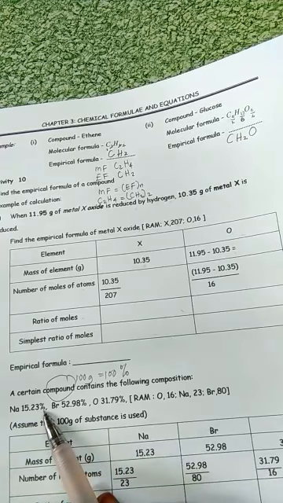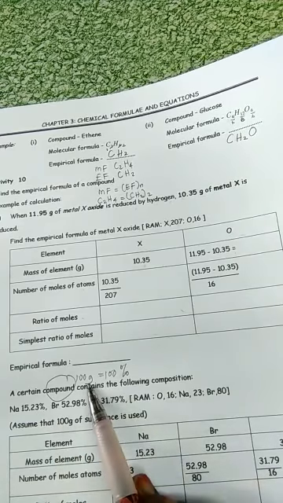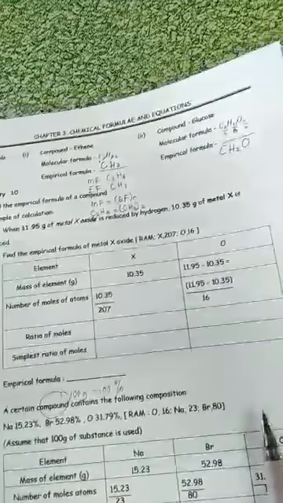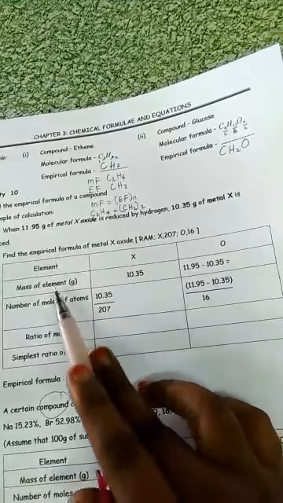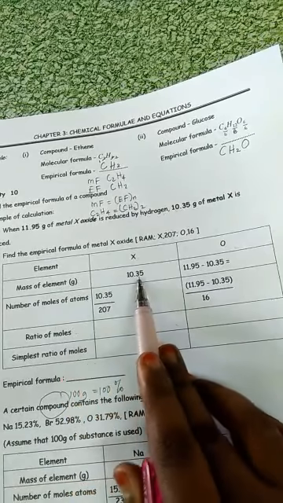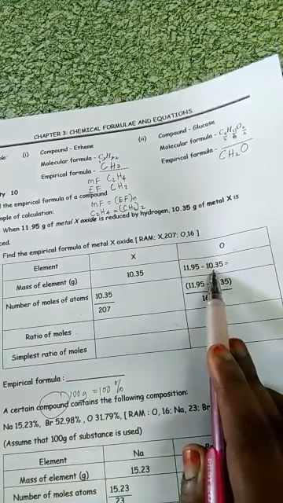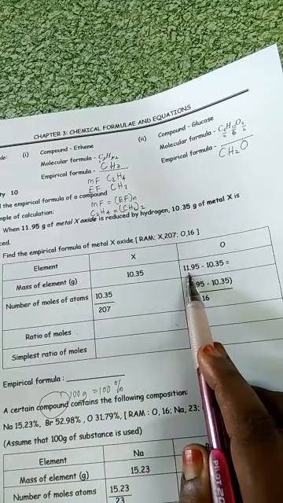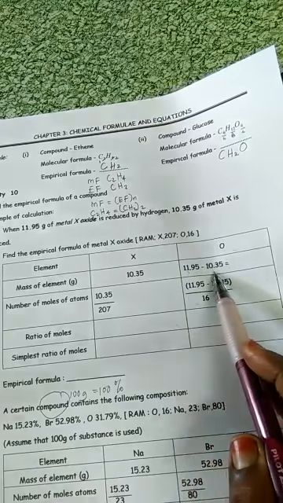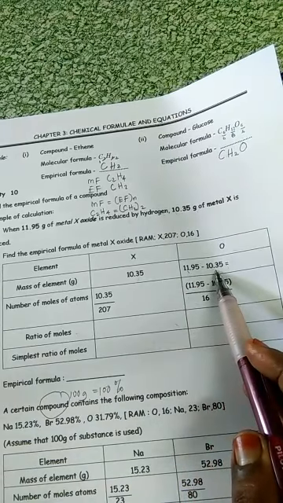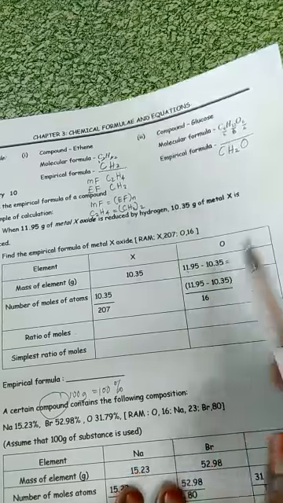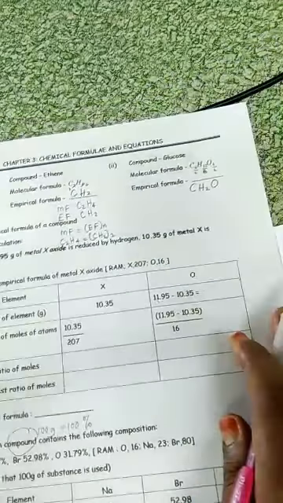Just assume the percentage is actually 100 gram. Okay, now we go here. Mass of element, you can get. This is the mass of metal X oxide, and this one is the mass of the metal X. So when you subtract this, you will get the answer.